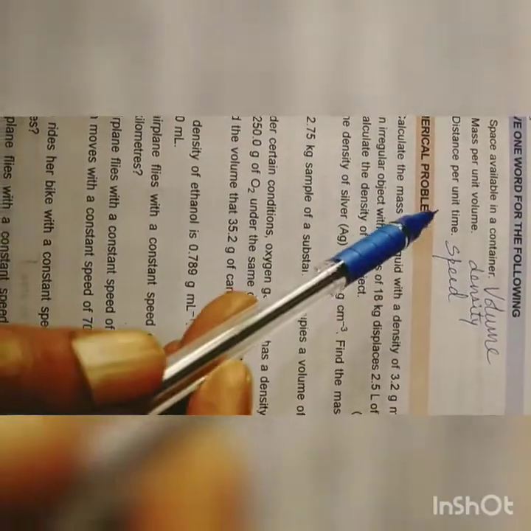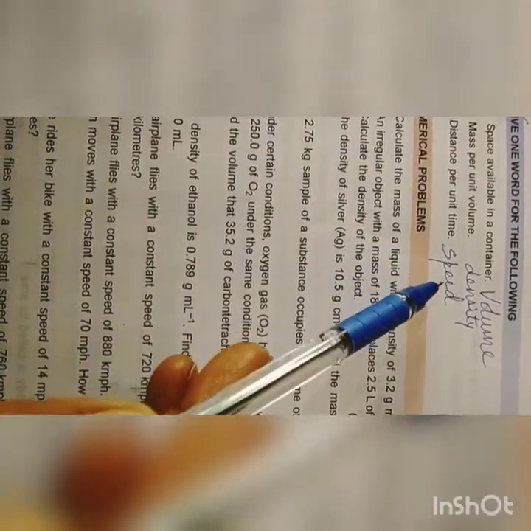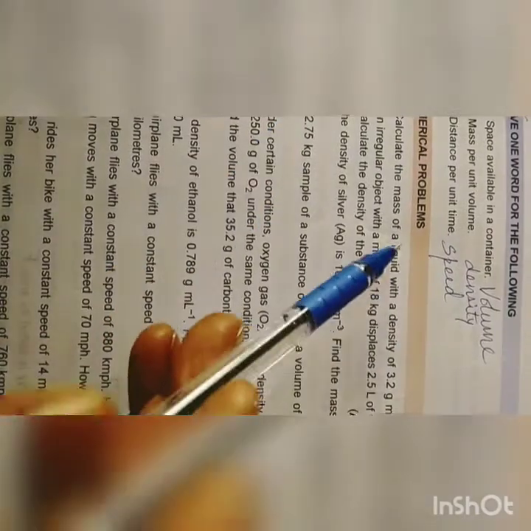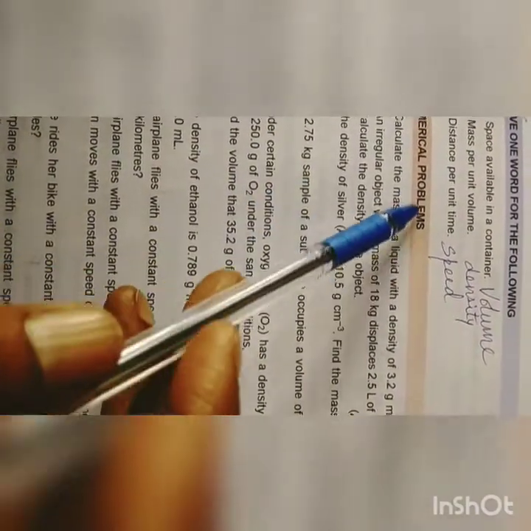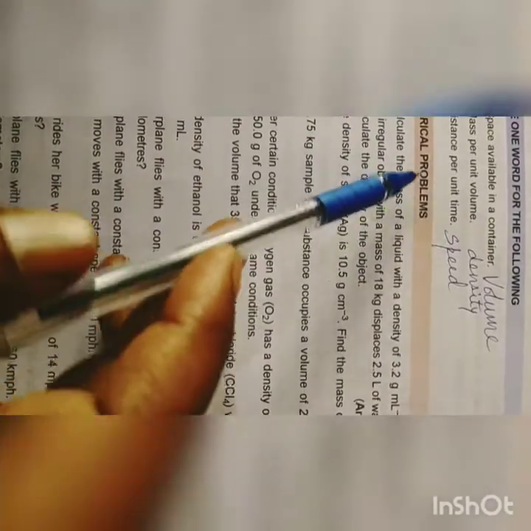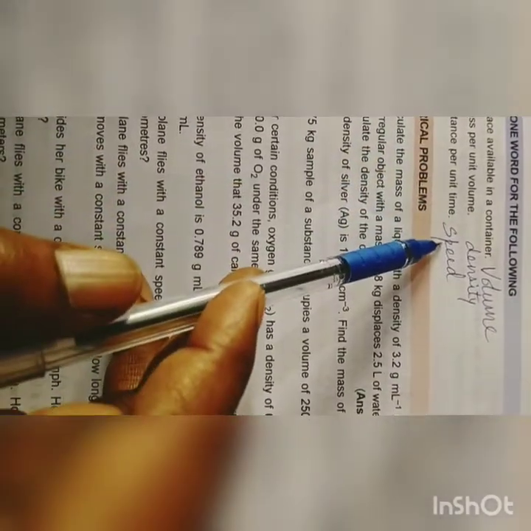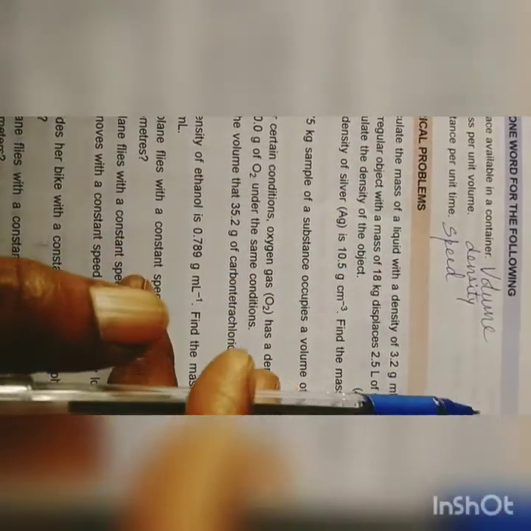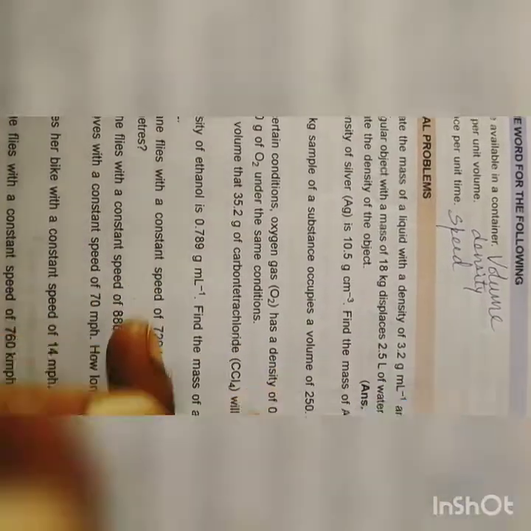Then distance per unit time. We have already seen it on the last page. Distance per unit time, or in the definition also you can see, it's called speed.